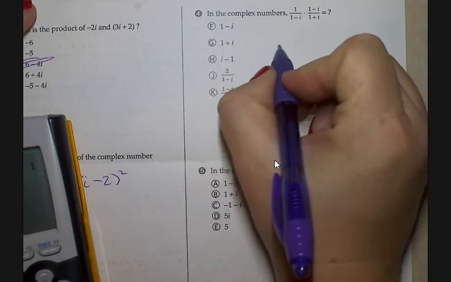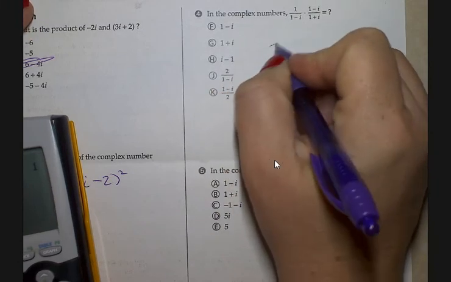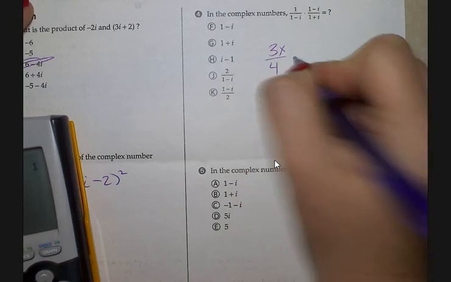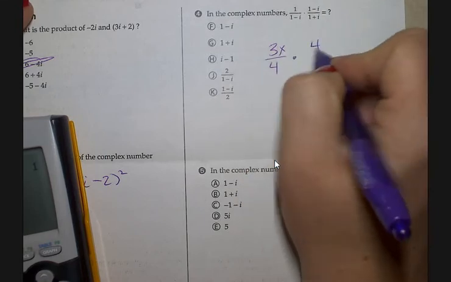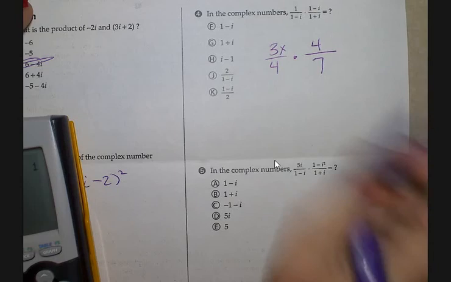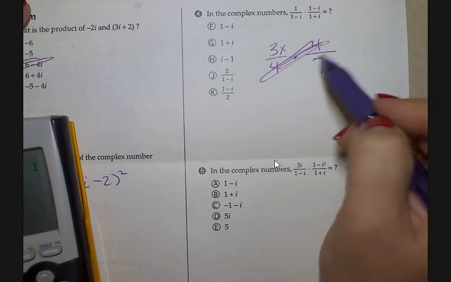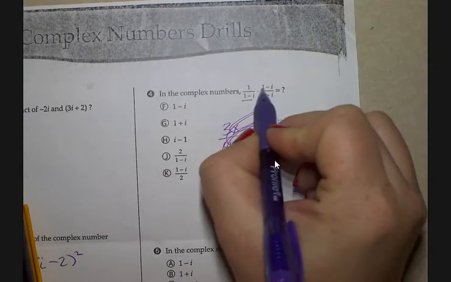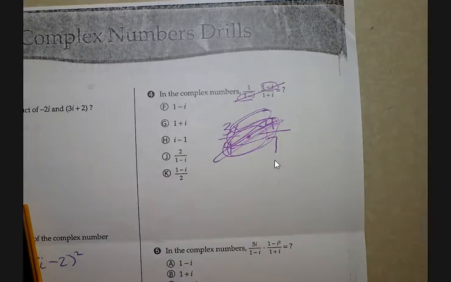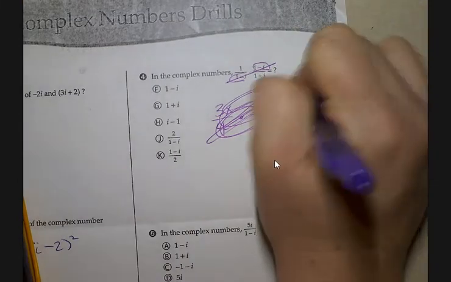Please look. If I said 3x over 4 times 4 over 7, if I was multiplying this, what could I do with the 4's? Cancel them out. Do you guys agree? Same concept up here. Do you see how this is the exact same thing as this? Cancel them out. Now we have 1 over 1 plus i.